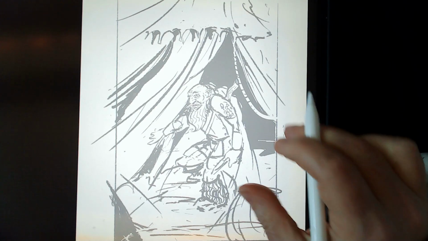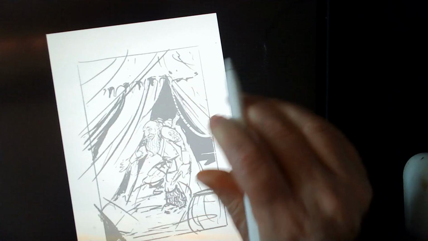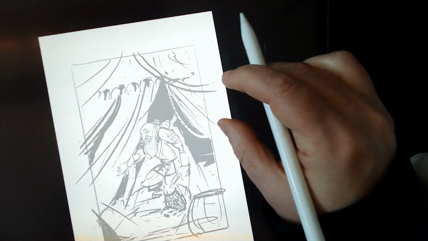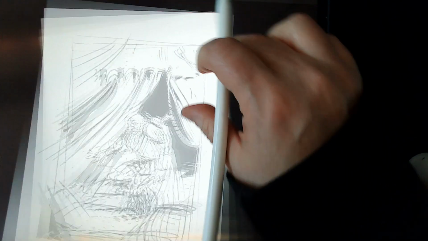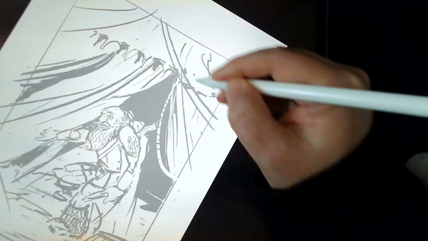And I kind of like this so far, but I'm wondering what else I should put up here, if anything. Maybe another rope. Maybe they suspend some kind of lantern from a rope or something.